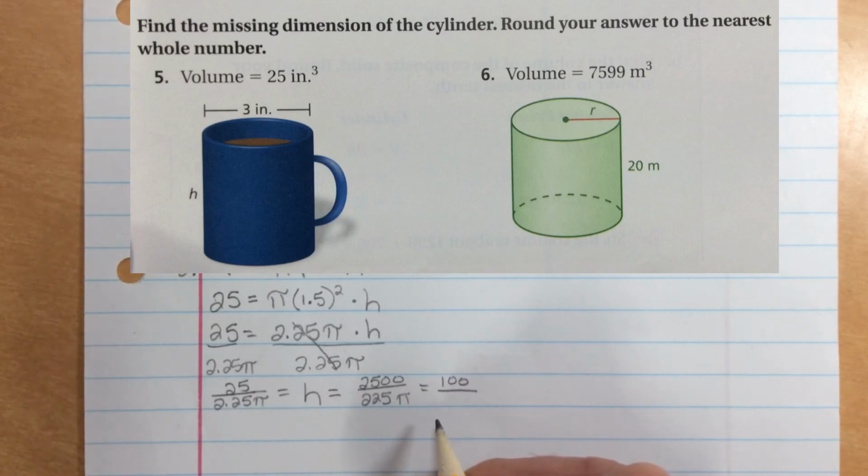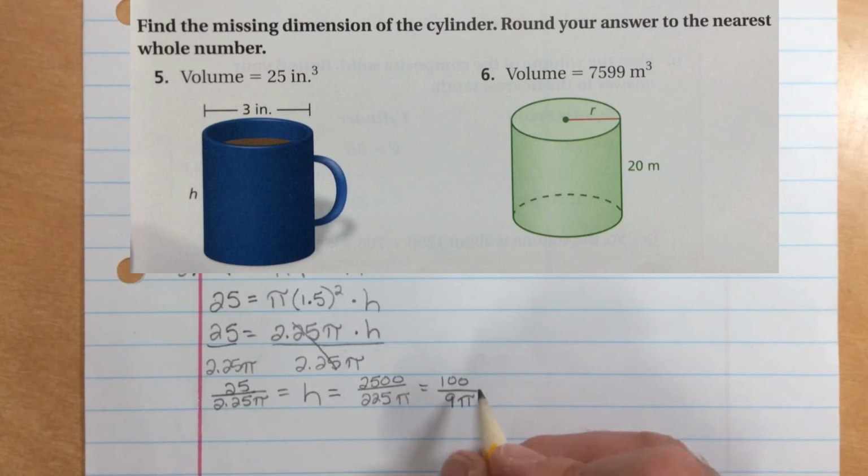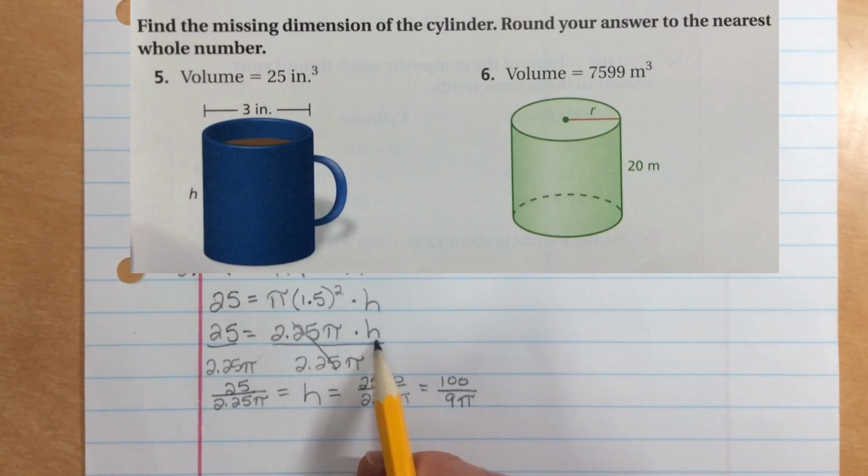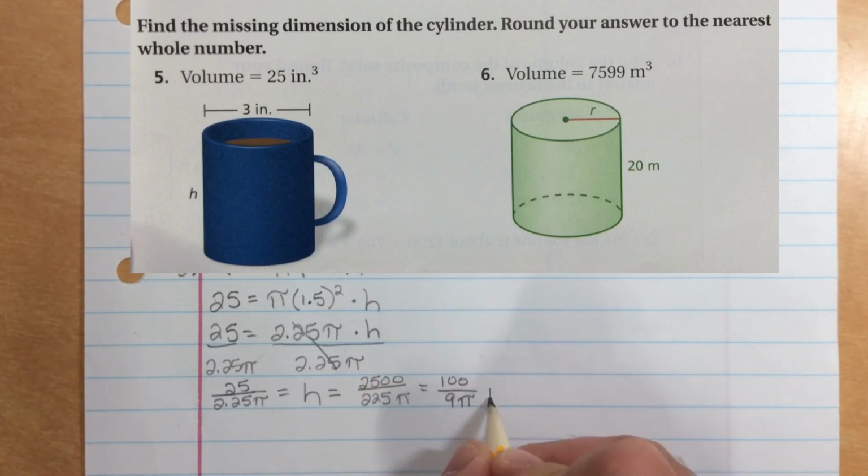And 225 divided by 25 is 9. So about as simple as we can get it is 100 over 9 pi. And then we put the units on there. Remember, we were solving for height, so it's not going to be cubic. It's just inches.